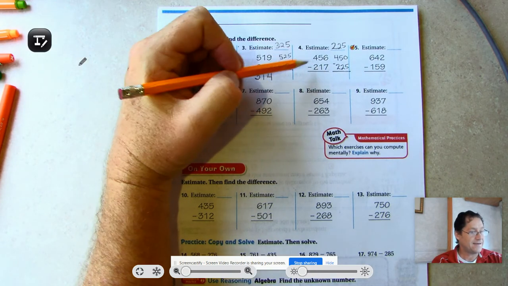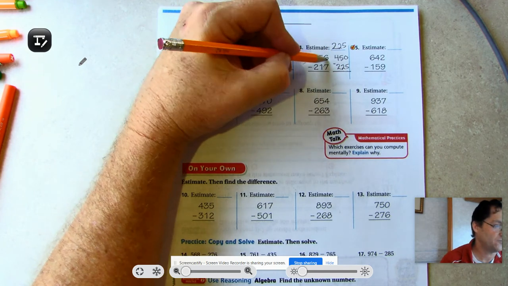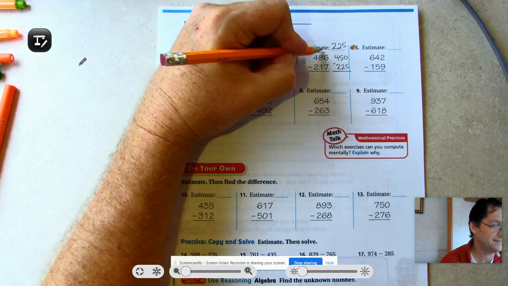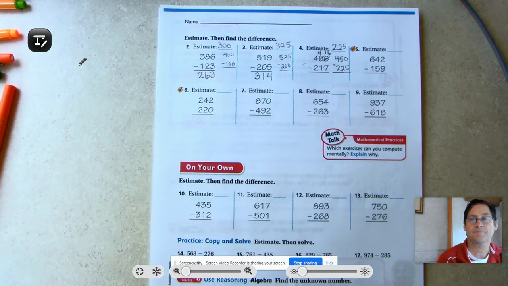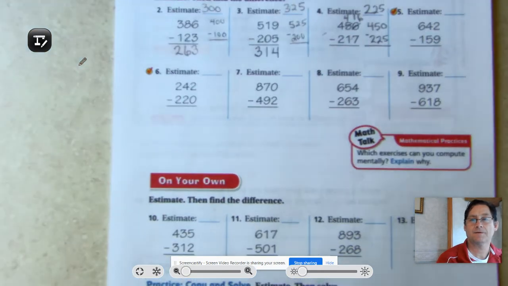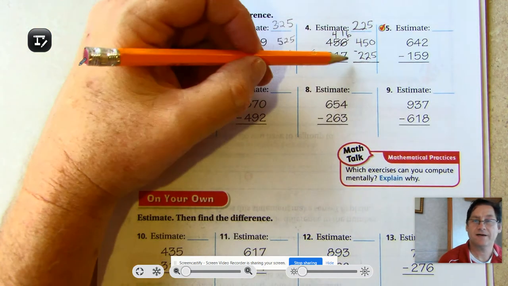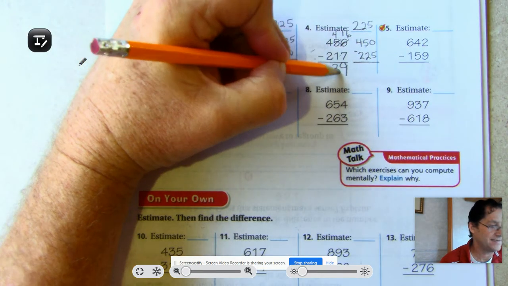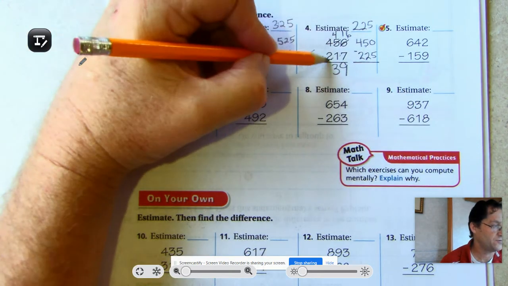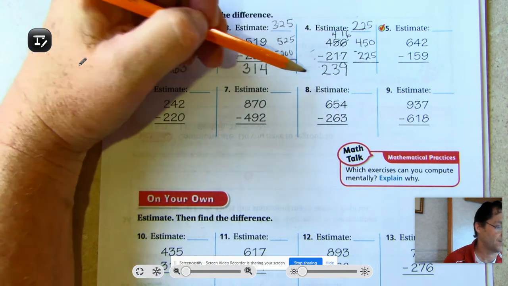6 ones take away 7 ones. I can't do that. So I need to regroup the 5 tens and 6 ones as 4 tens and 16 ones. And 16 ones take away 7 ones is 9. 4 tens take away 1 ten is 3 tens. 400 take away 200 is 200. 239 is close to 225. Our answer is reasonable.